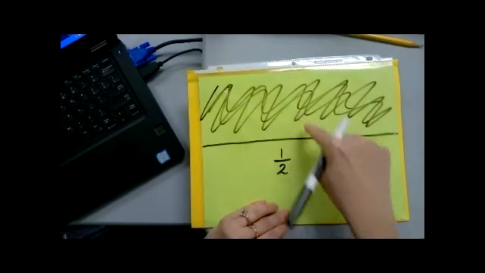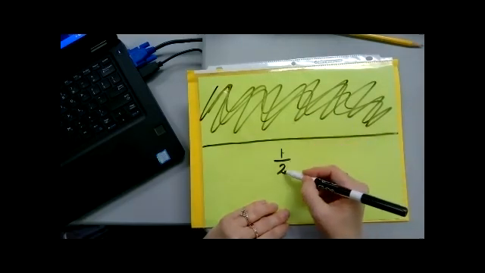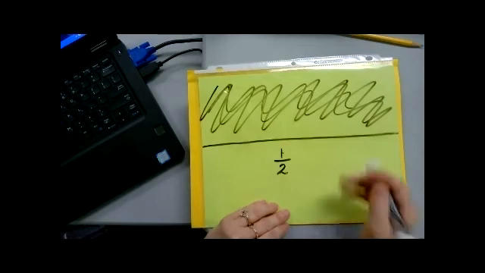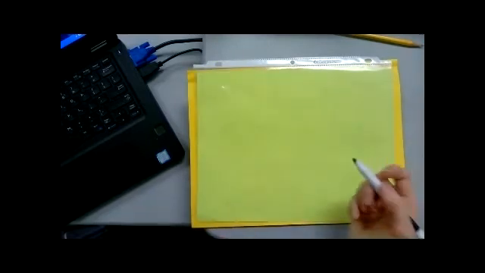1 out of the 2 parts has been shaded in. So 1 out of the 2 parts altogether has been shaded in. So this represents 1/2, okay? Now I want to divide my board a different way.